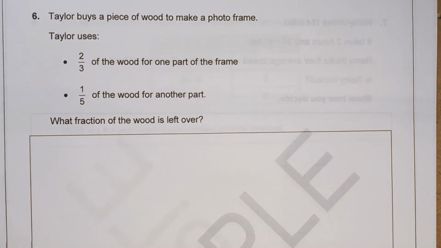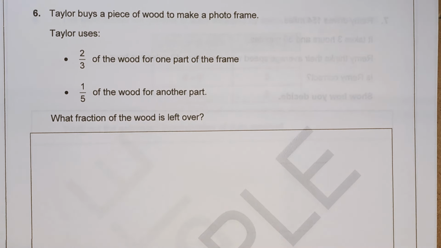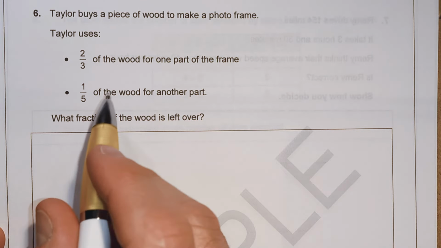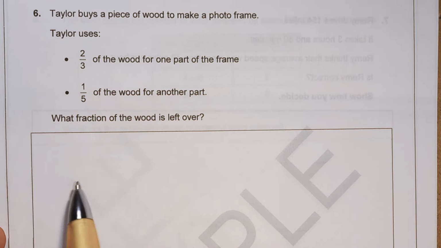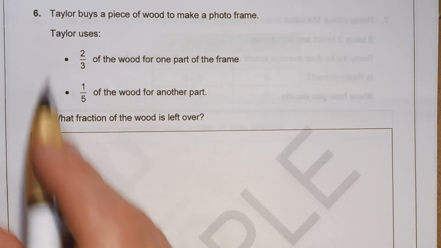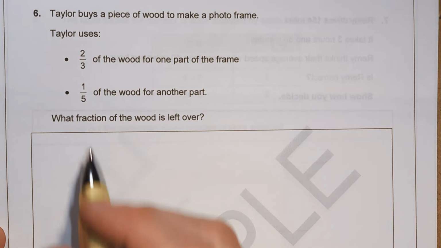Okay, question 6. Taylor buys a piece of wood to make a photo frame. Taylor uses 2/3 of the wood for one part of the frame and 1/5 of the wood for another part. What fraction of the wood is left over? Okay, so if we add these two together, then whatever's left is going to be the leftover. So in other words, we can then take this fraction away from 1.